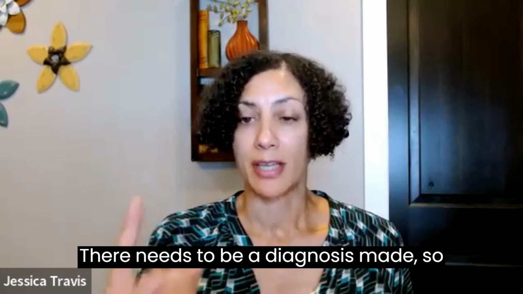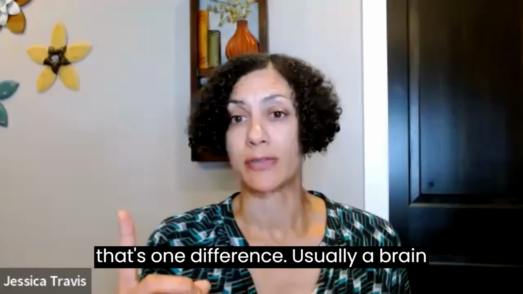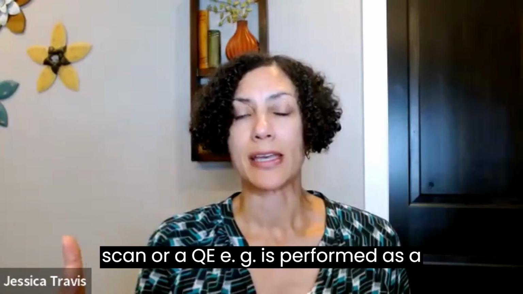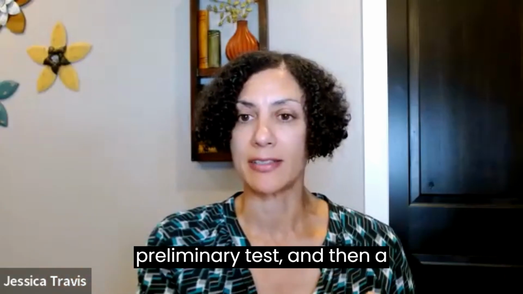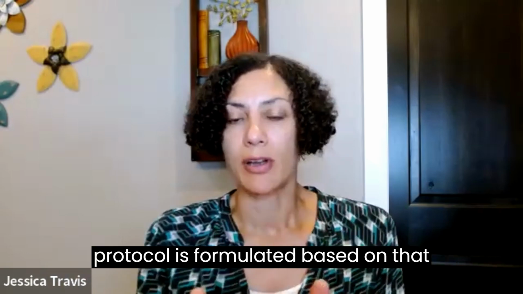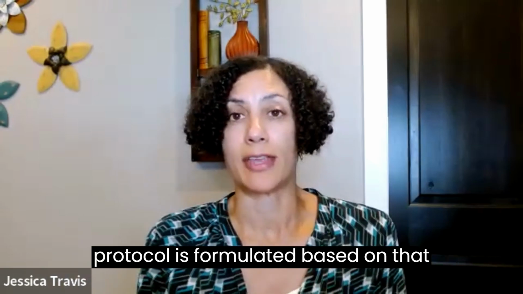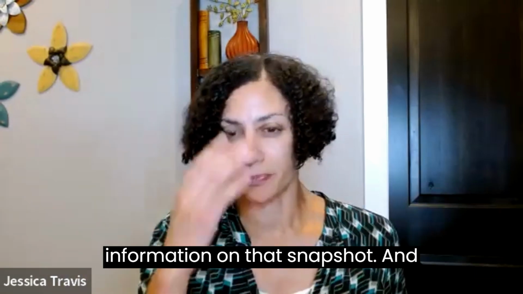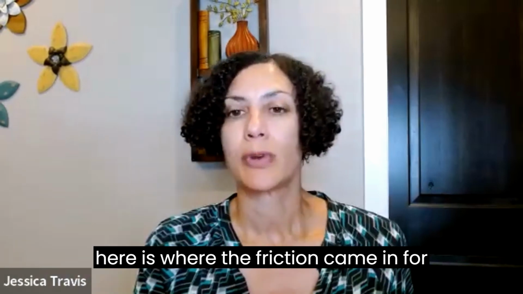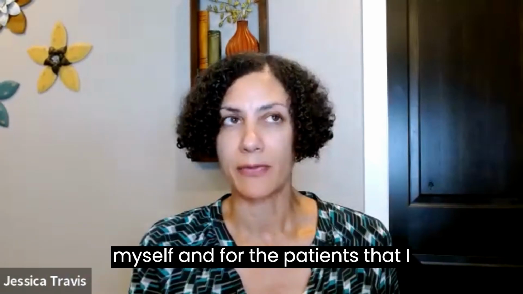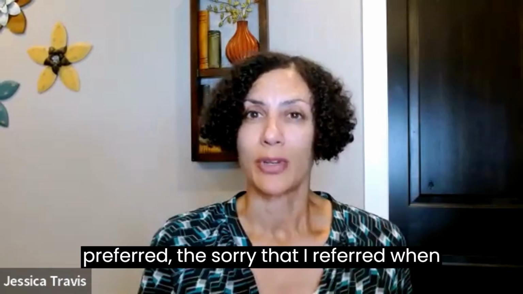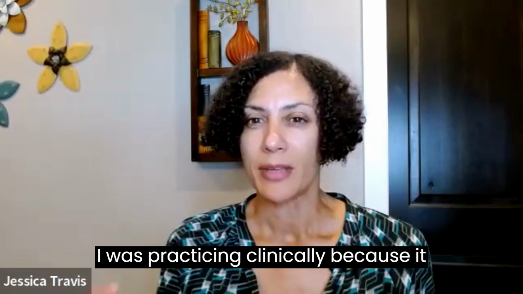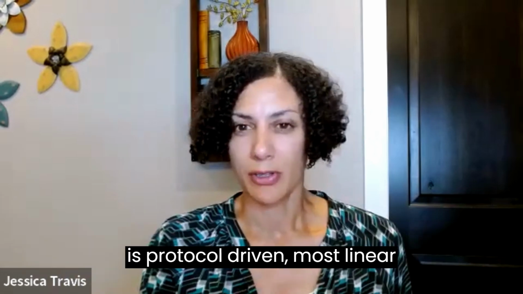There needs to be a diagnosis made, so that's one difference. Usually a brain scan or a QEEG is performed as a preliminary test, and then a protocol is formulated based on that information, on that snapshot. And here is where the friction came in for myself and for the patients that I referred when I was practicing clinically, because it is protocol driven.